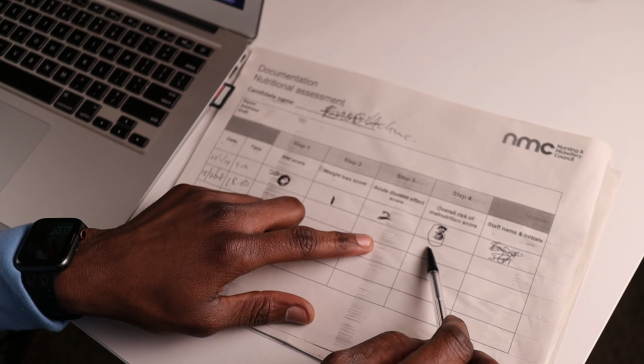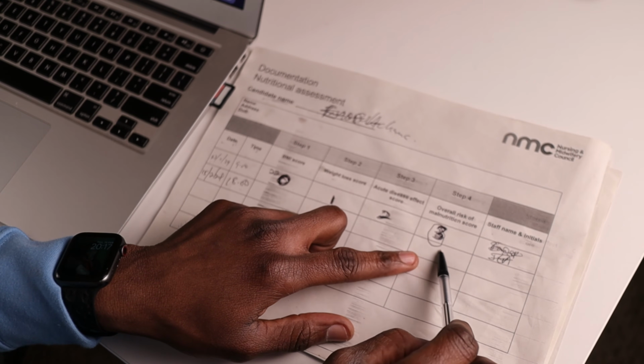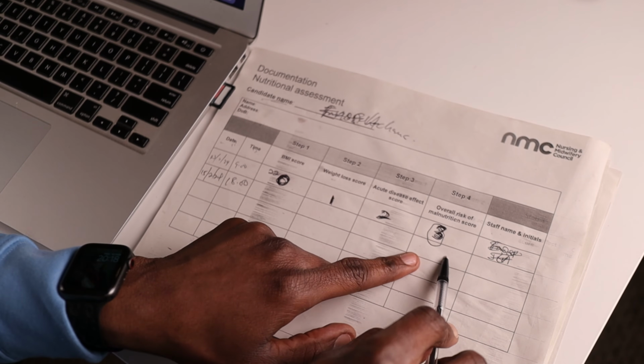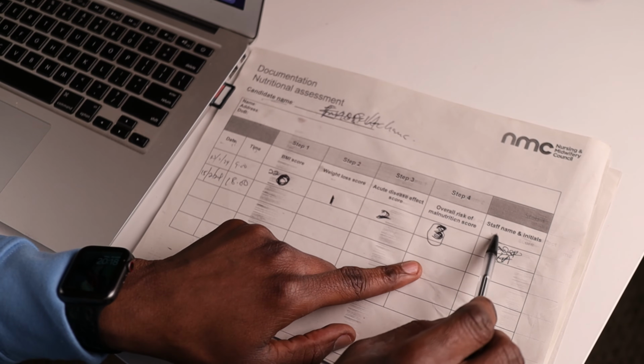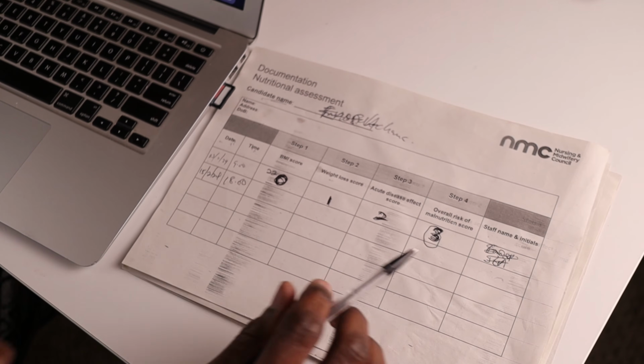This is where you add what you had for the BMI, what you had for the weight loss, what you had for the acute disease effect. And now that gives you an overall score. If that gives you an overall score, then you go to the staff name and then your initial. You put your name and then your initials.